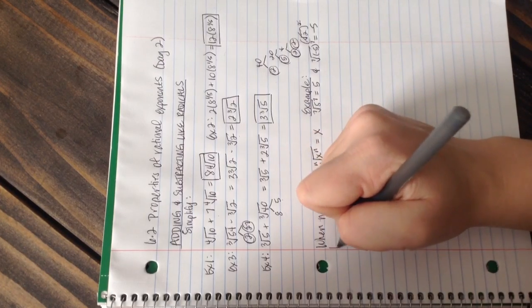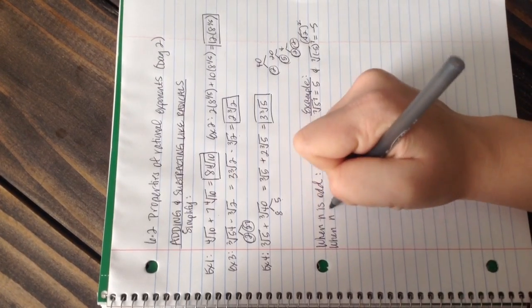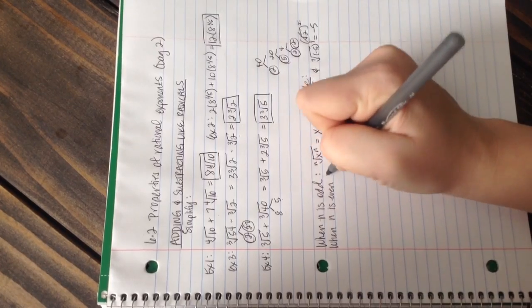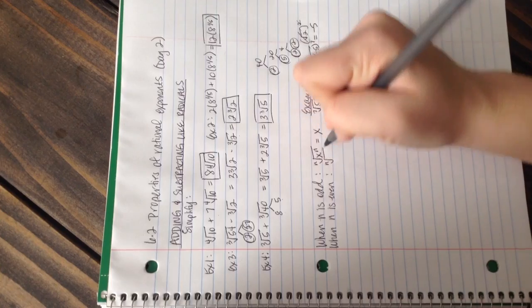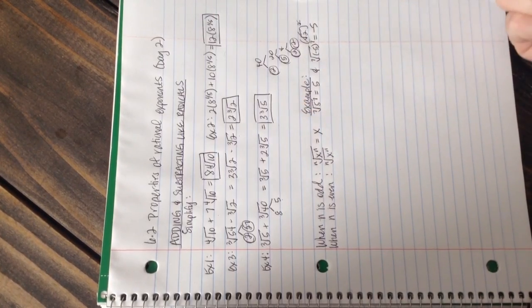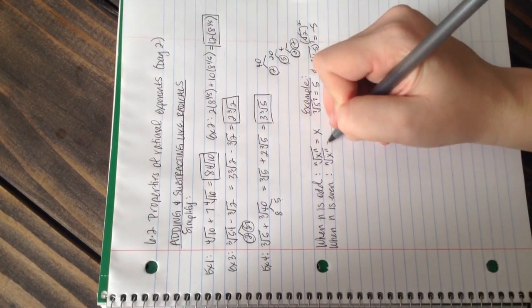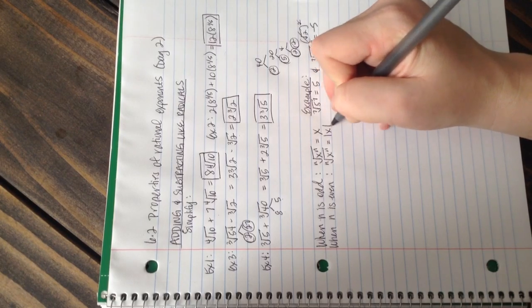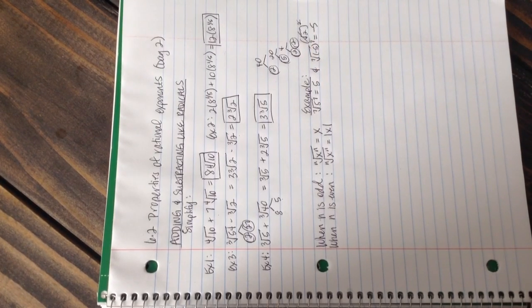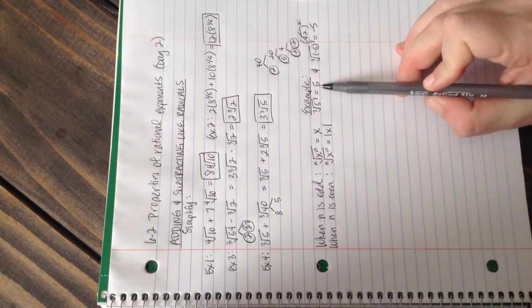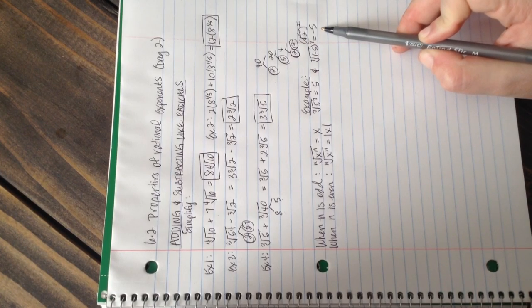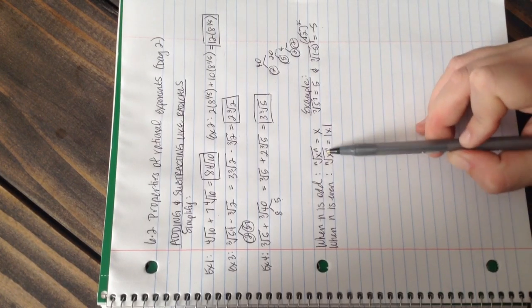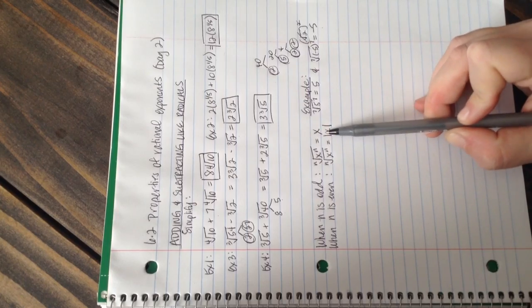Now, when n is even, so again, it's going to look like this. The nth root of x to the nth power will equal the absolute value of x. Remember, absolute value is always positive. So with the odd ones, we had whatever x was is what our answer was, whether it be positive or negative. Whenever your n's are even, you will always have the absolute value.